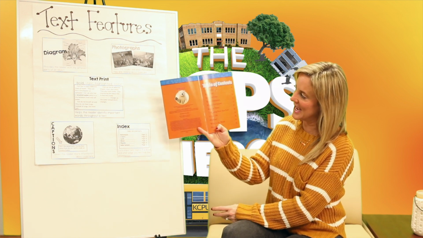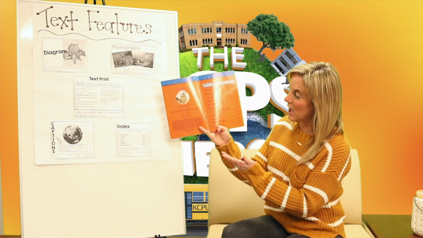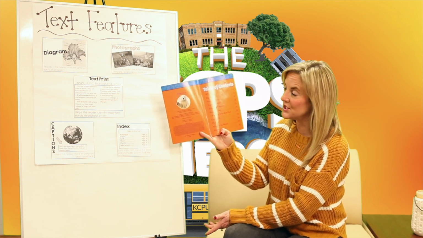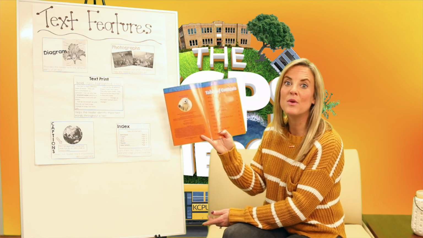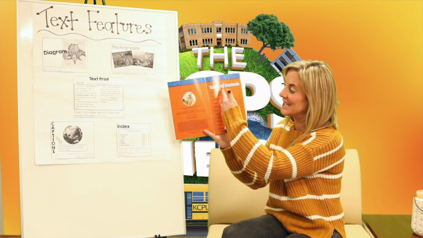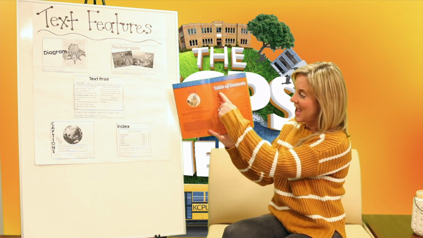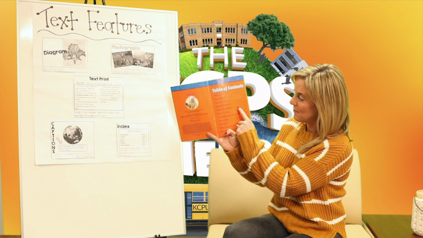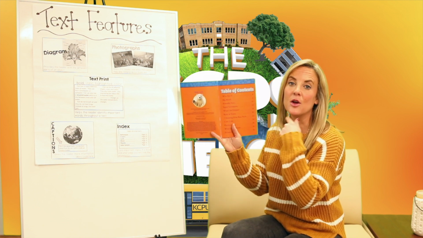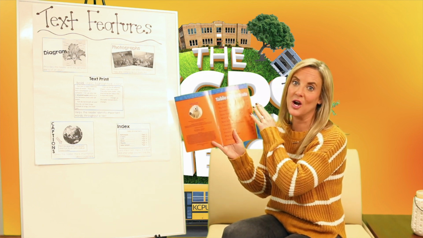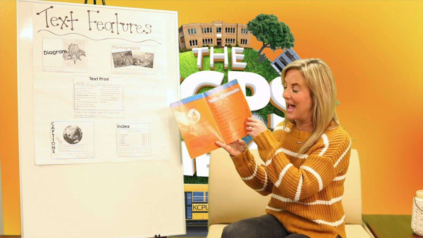Here's my table of contents. If I was doing a research project about polar bears and I wanted to know what polar bears ate, I would look at my table of contents to see where I am going to find that information. And I see here it says, what's for dinner? Page 14. That means I can go to page 14 and find that information. Now I'm going to read the book from start to finish, but we'll circle back to this again.